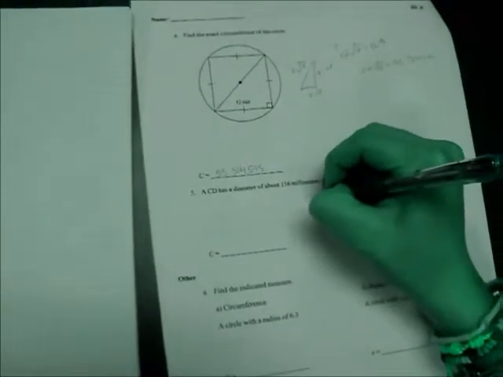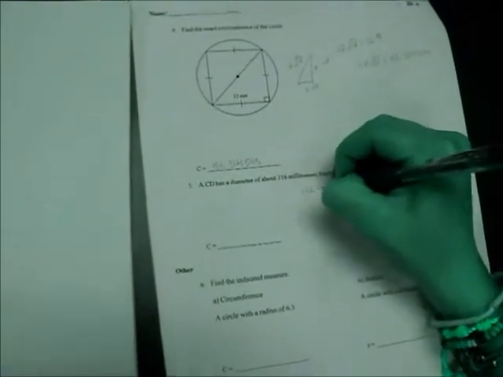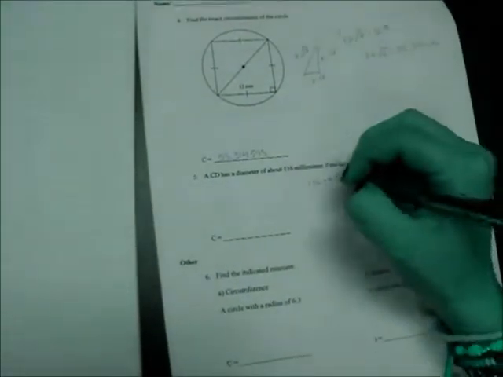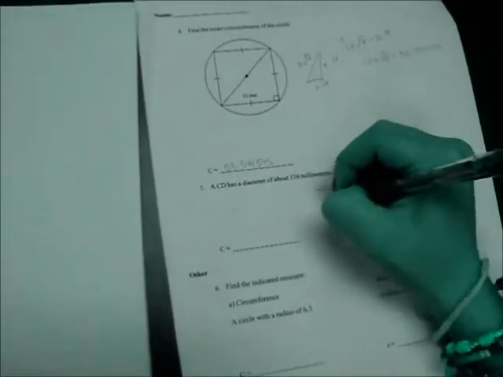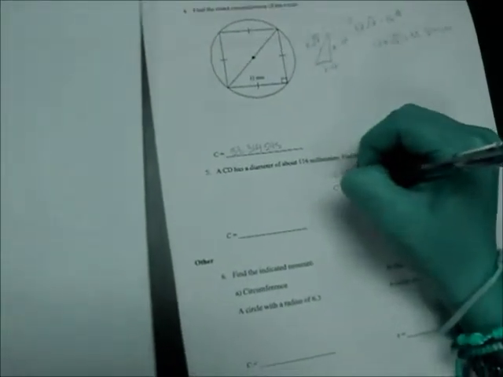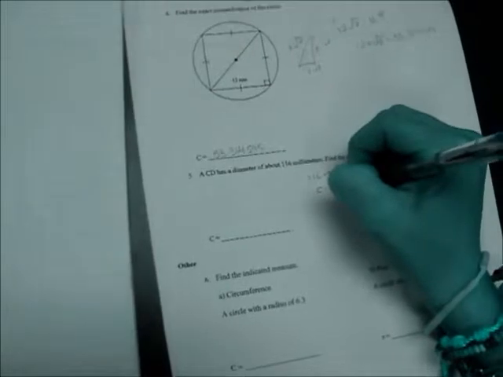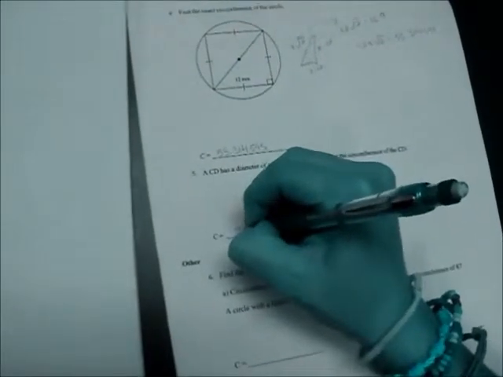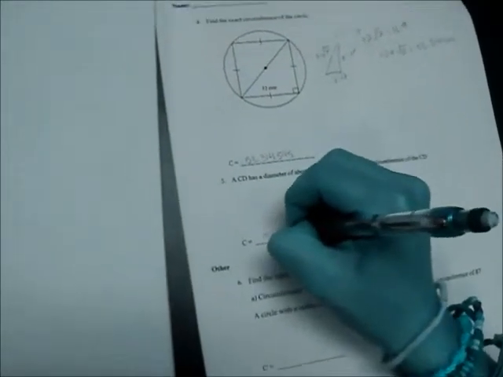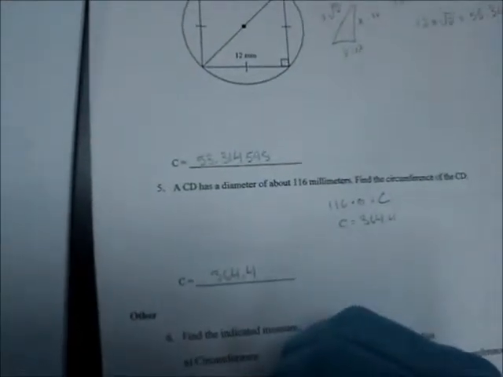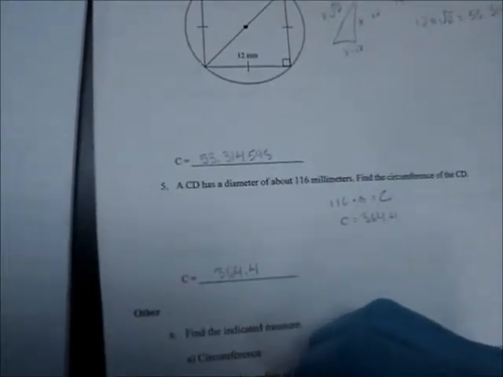Now into number 5. We're trying to find the circumference of a CD, and we're given the diameter to be 116 millimeters. So we have 116 pi, and we plug that in. So 116 pi equals about 364.42.